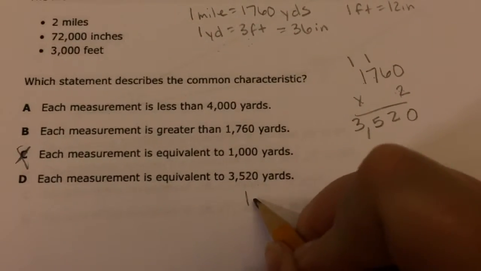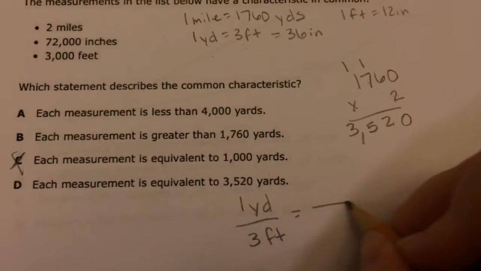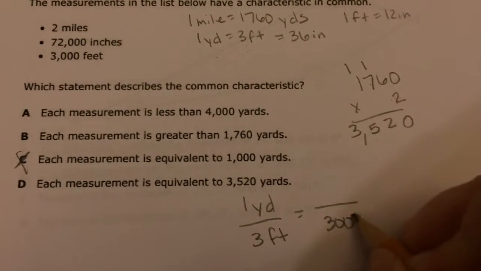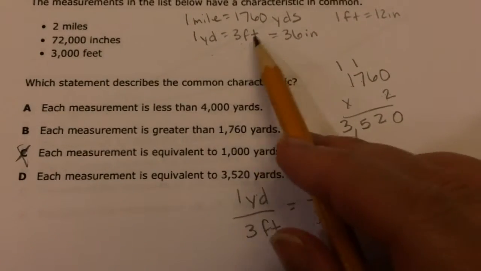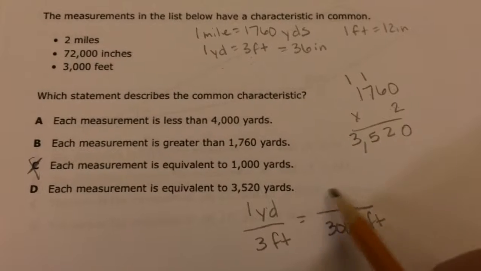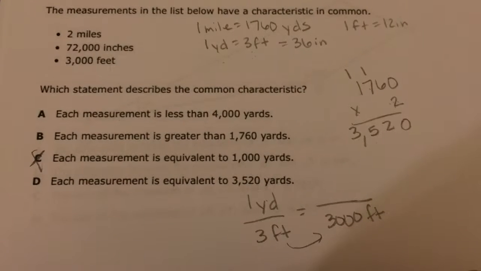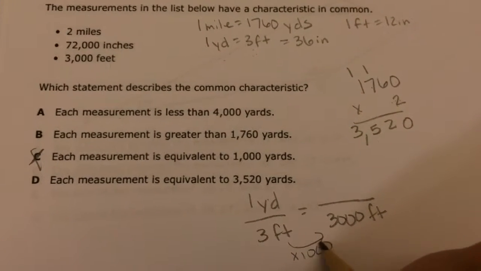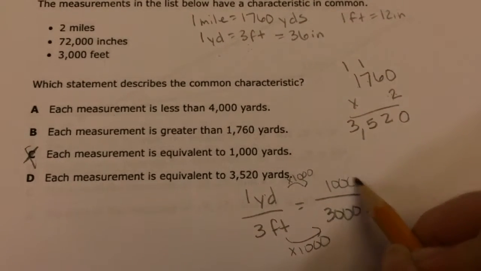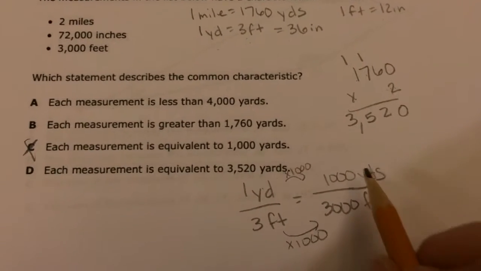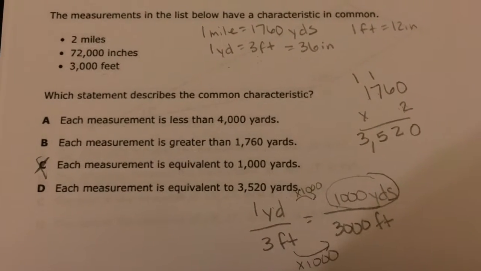So I can use a proportion, 1 yard to 3 feet, okay, because I know that those are equal, is equal to some number of yards to 3,000 feet. So how do I go from 3 to 3,000? Multiply by 1,000. 3 times 1,000 is 3,000. So 1 times 1,000 is 1,000 yards. Okay, so I know that 3,000 feet is equal to 1,000 yards.